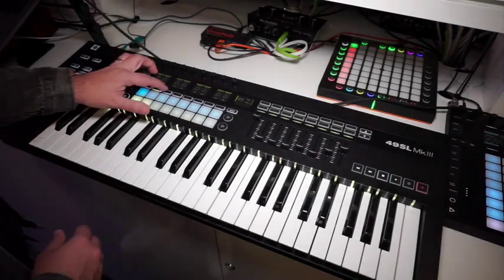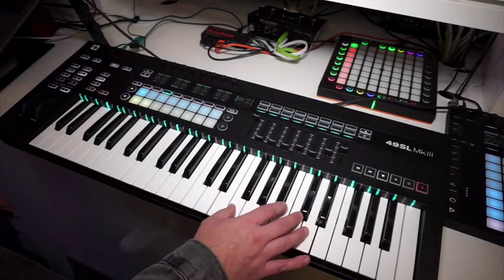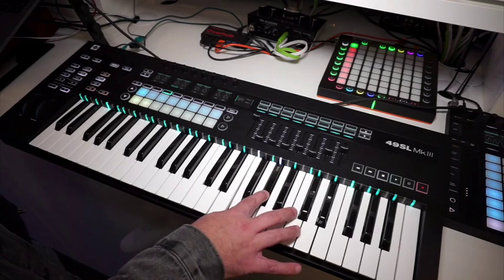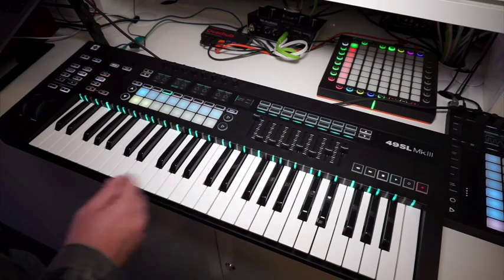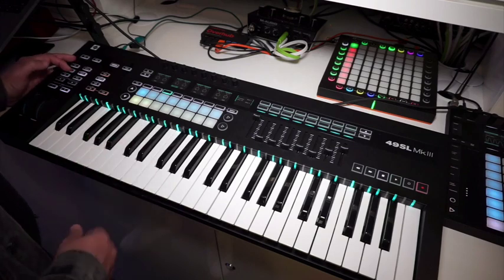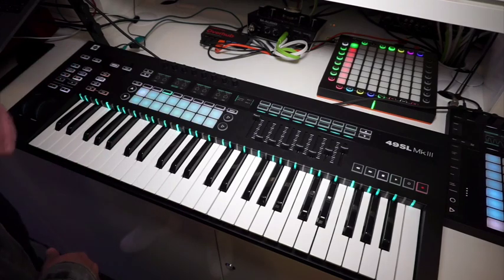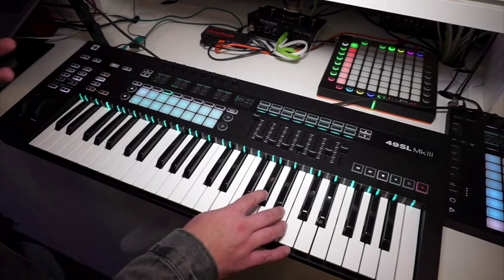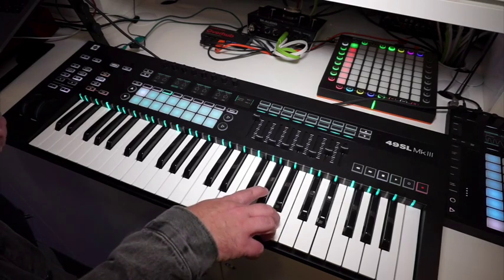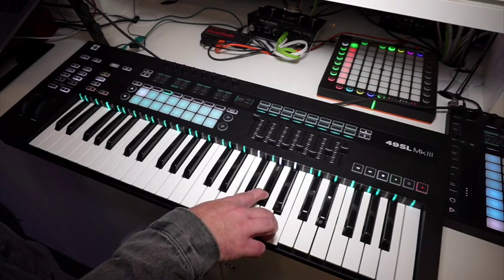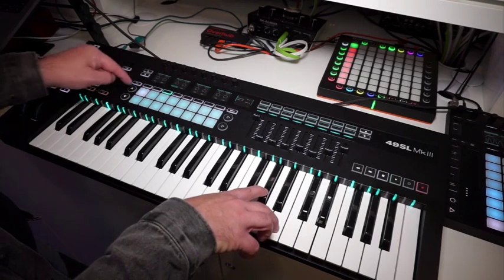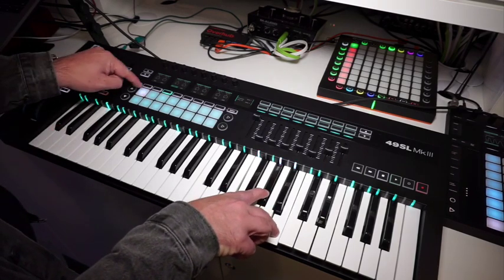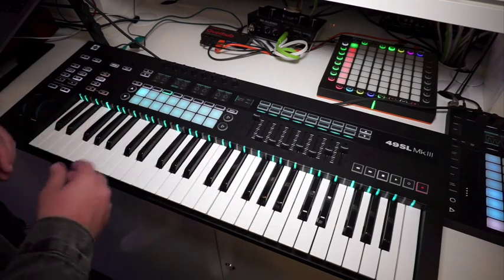Okay, so if we move on to track 3, we can see we have a nice pad sound here. And again, one of the good things about playing in the scale of our choice is that we can play around and find a chord that we want to use. And when we've found that, we can just hold it and place it into the first step on our sequence there.